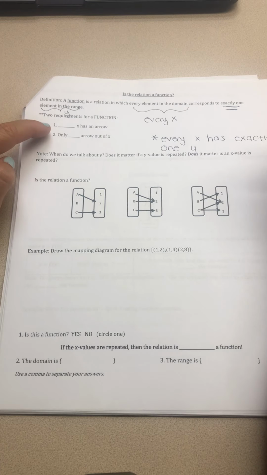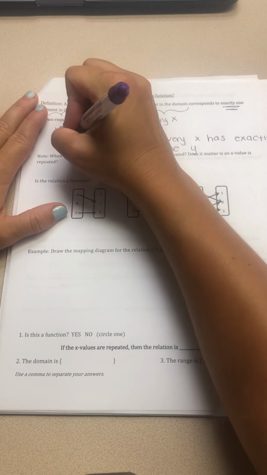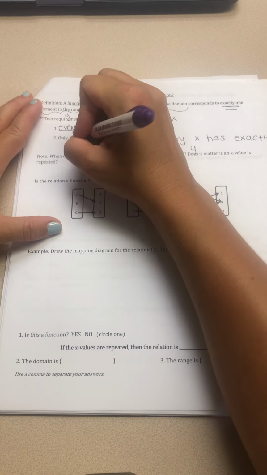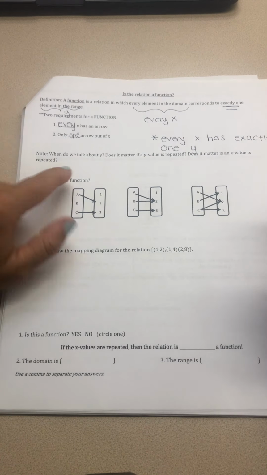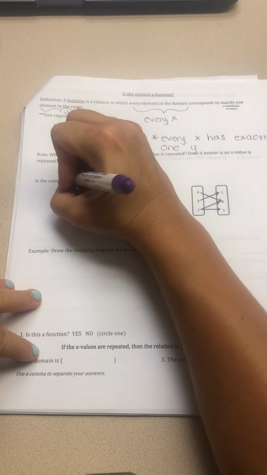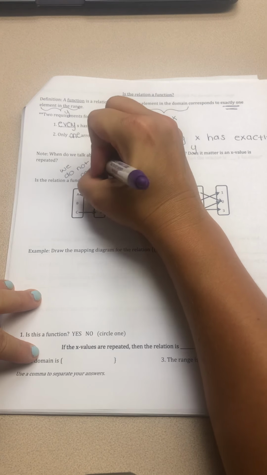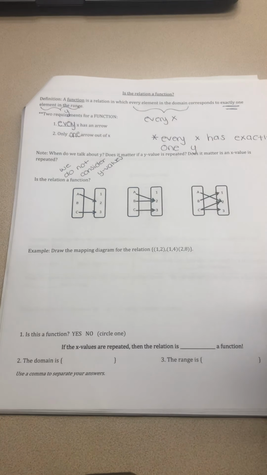So going back to our mapping diagrams, we need to know that every x has an arrow. Every x has an output going out of it. And then there's only one arrow out of every x. So notice, we don't talk about y at all. It doesn't even matter if our y values are repeated as long as the x values are not repeated. So we do not consider our y values. We're only looking to see, does every x have exactly one arrow going out of it? Does every x have exactly one y value?